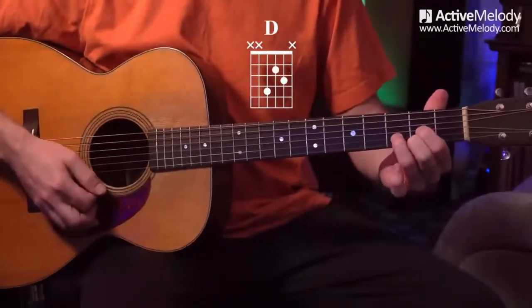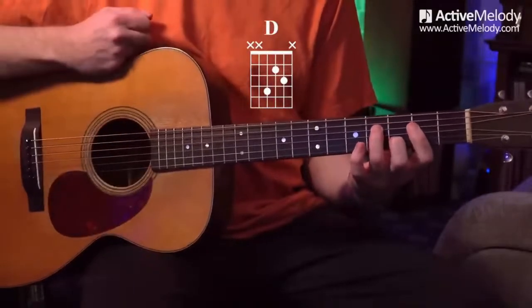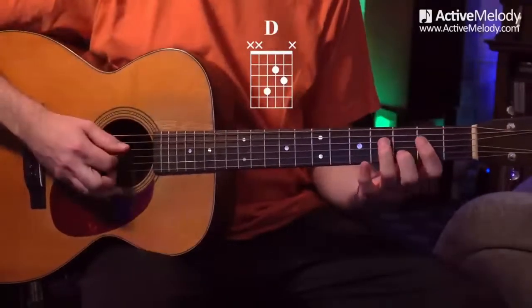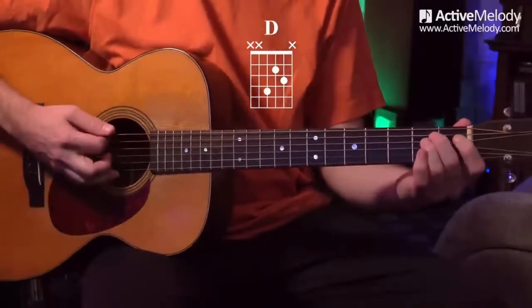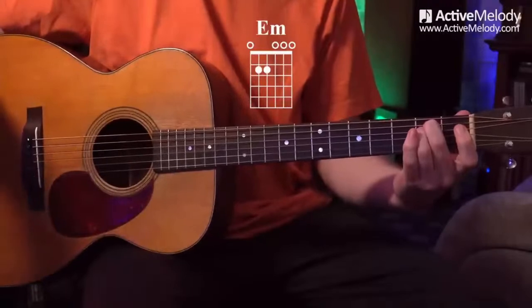Here's your D chord the way you know it, right? But we're playing this little piece of it. So I played that D chord, just strummed it once, 2, 3, 4. Then my E minor, just strum that and let it ring out.